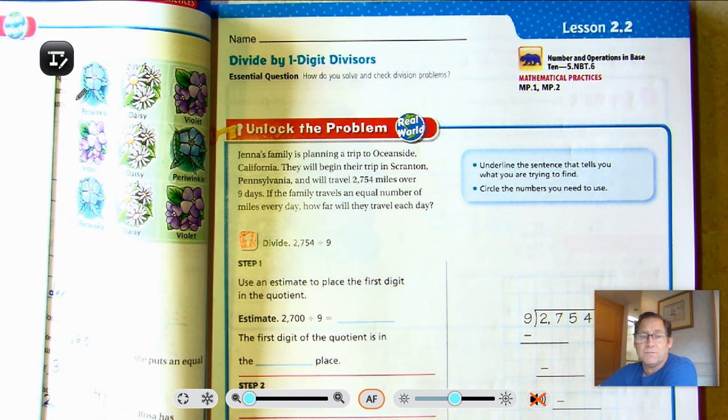All right, so unlock the problem. Jenna's family is planning a trip to Oceanside, California. They will begin their trip in Scranton, Pennsylvania, and will travel 2,754 miles over 9 days. If the family travels an equal number of miles every day, how far will they travel each day?